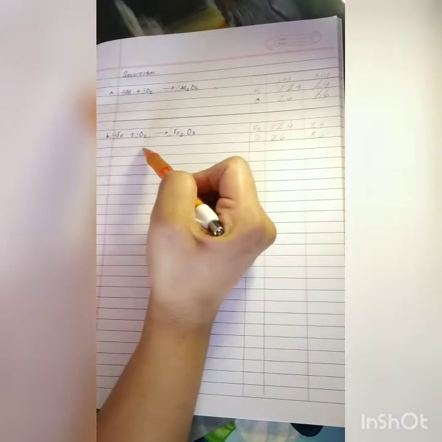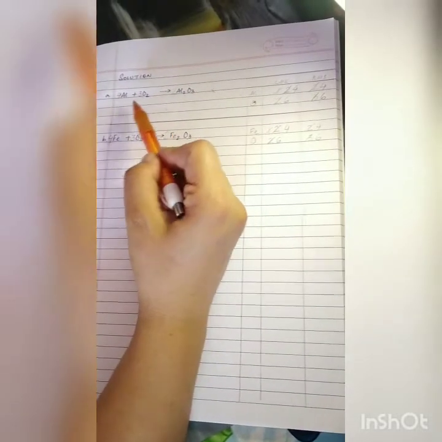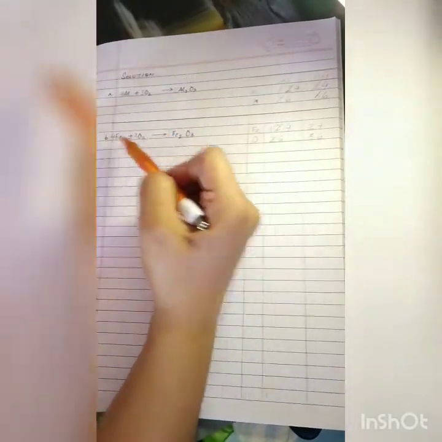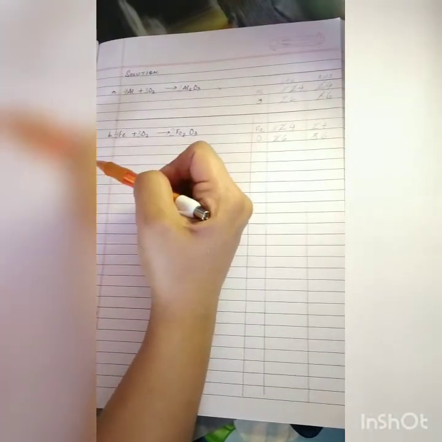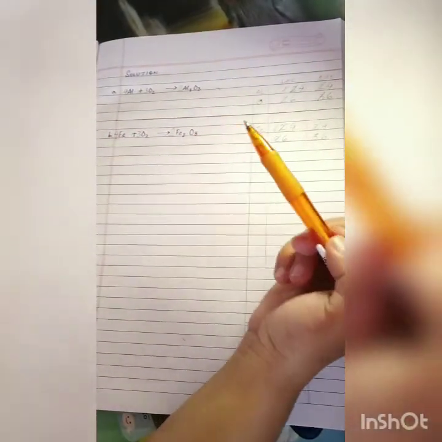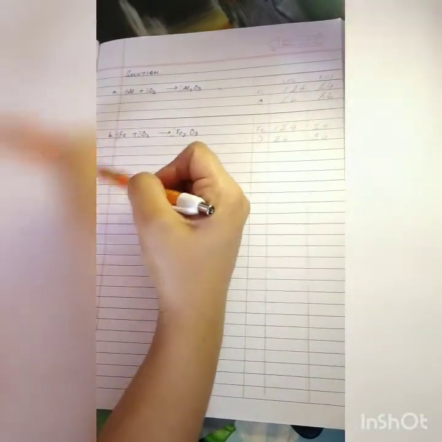This is exactly like what we had done here with aluminium. So to balance it, I had to rub off 2 and write 4. That is the reason why we use a pencil, so that we can easily erase it to balance it.